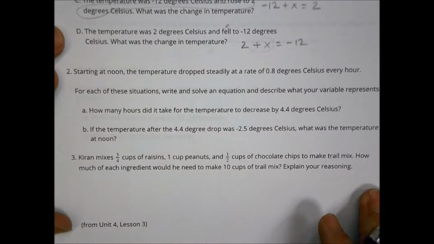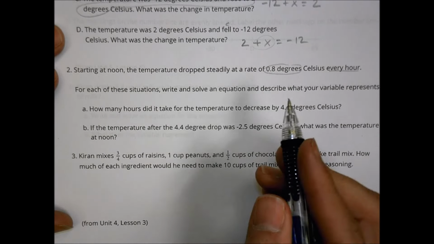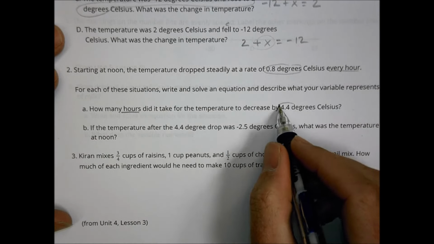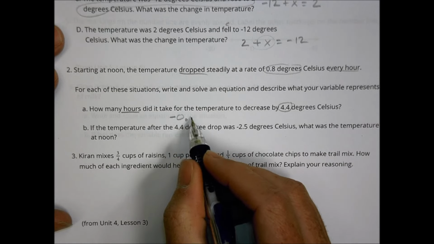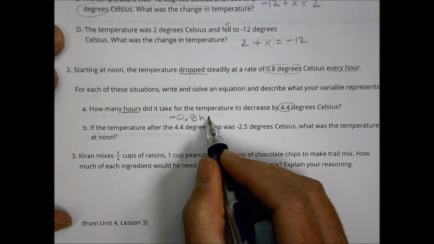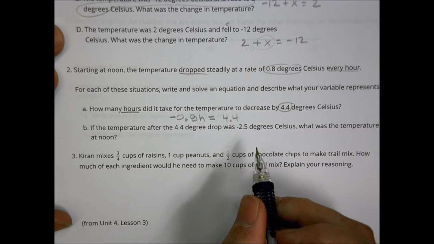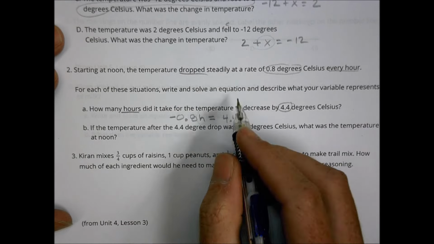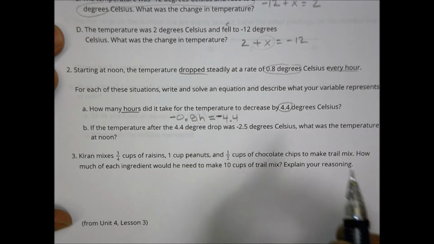All right, number 2. Starting at noon, the temperature drops steadily at a rate of 0.8 degrees every hour. That's our rate, 0.8 degrees. For these situations, write and solve an equation to describe what your variable represents. How many hours did it take for the temperature to decrease by 4.4 degrees Celsius? So we know that our rate, it's dropping, is -0.8 degrees for every hour, and we want to know how many hours it would take in order to get to 4.4 degrees Celsius. So we're going to want to get a negative answer here because we're decreasing it to negative 4.4. So we want to know how long it takes to drop down to there. Okay? And that's the idea there.